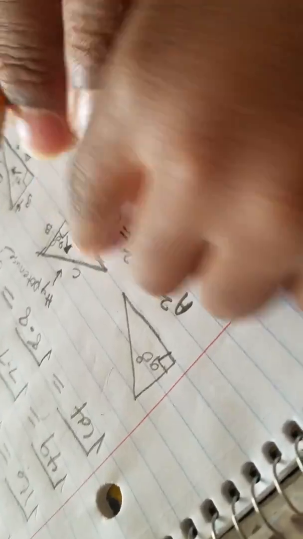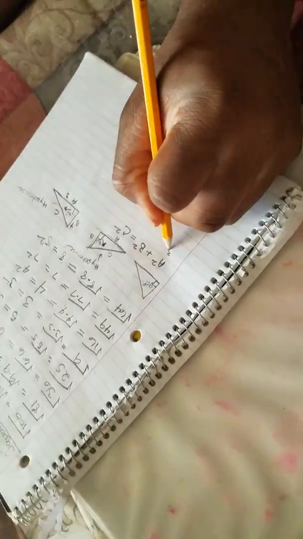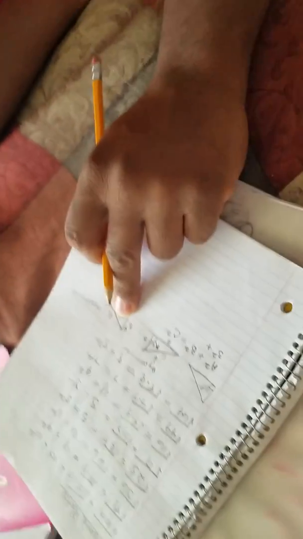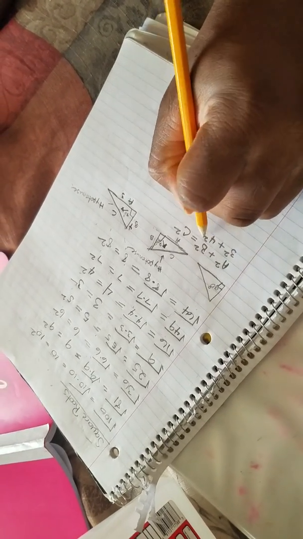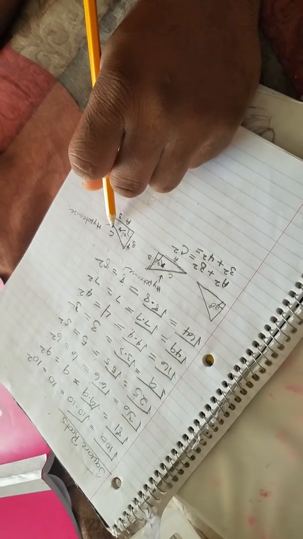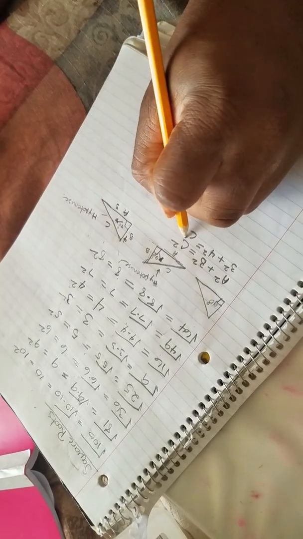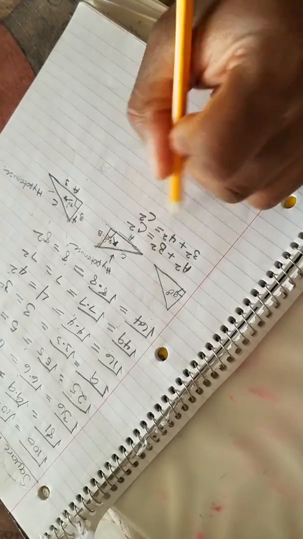3. So for A, it would be 3 squared plus, do we have a number for B? 4. Plus 4 squared equals what? C squared, because there's no number for it. So now we've got to work them out.